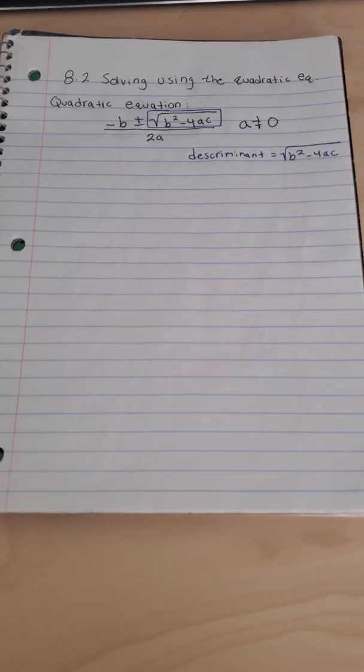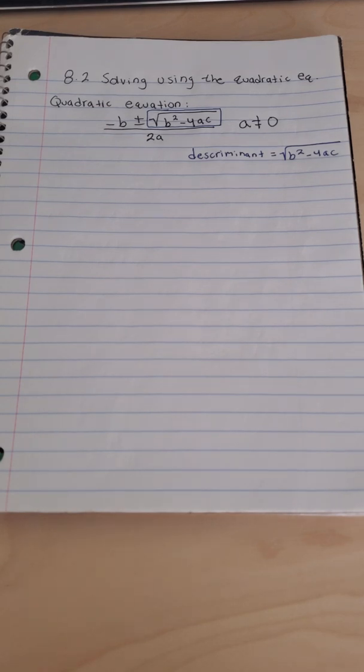This is section 8.2, solving using the quadratic equation. So we might have seen this in other courses, but the quadratic equation is the opposite of b plus or minus the square root of b squared minus 4ac, all over 2a, where a cannot equal 0. Another important factor about this, if you see the box part in blue, it's specifically referred to as the discriminant, or the square root of b squared minus 4ac.